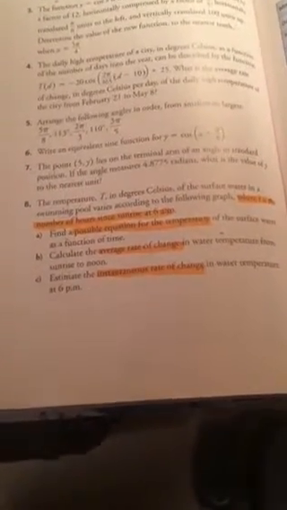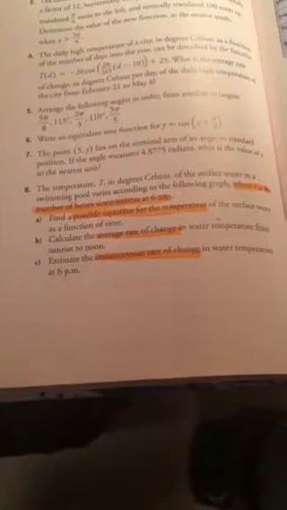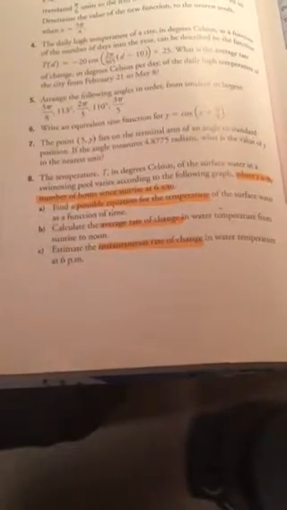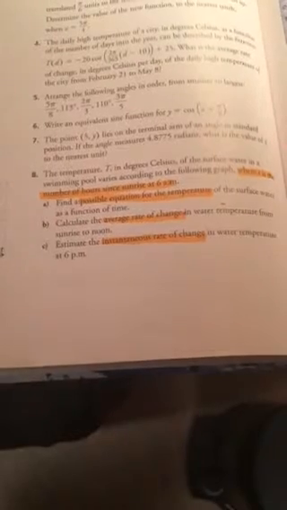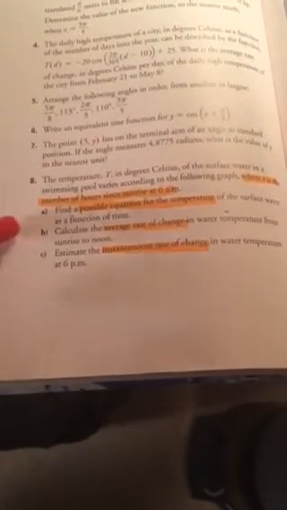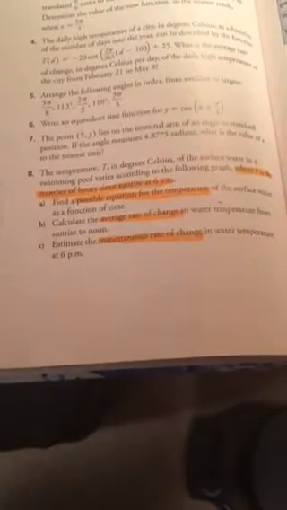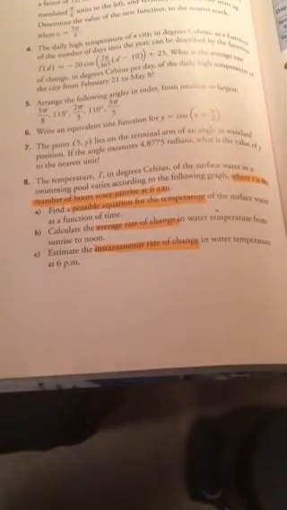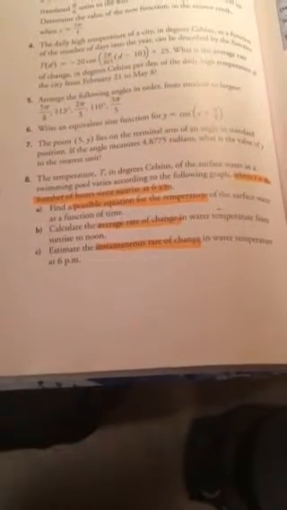So let's further analyze this and discuss key ideas that we need to know to answer this question. First off, T is the number of hours since sunrise at 6 a.m. So at 6 a.m., T is 0 on the graph. Question A: find a possible equation for the temperature of the surface water as a function of time. Here, we want to find the equation of the graph, whether it will be a sine graph, a cosine graph, positive sine graph, or a negative cosine graph. Also including amplitude, the B value, H value, and the K value.